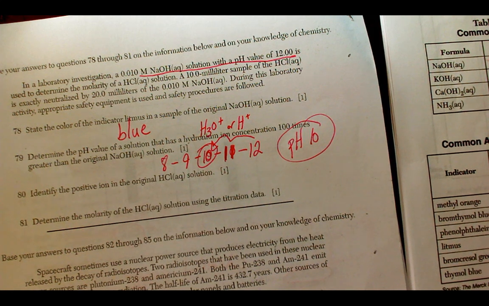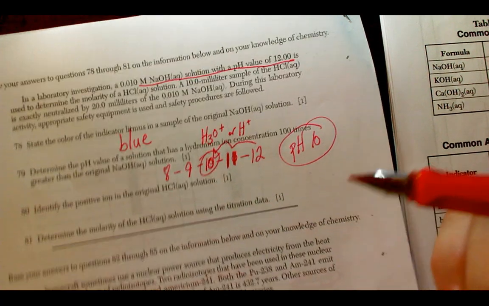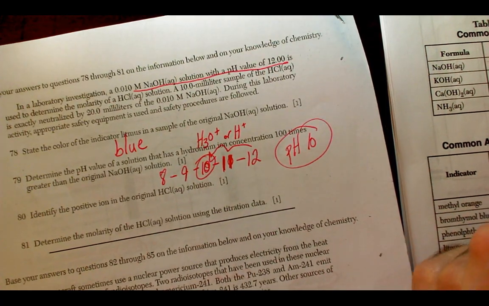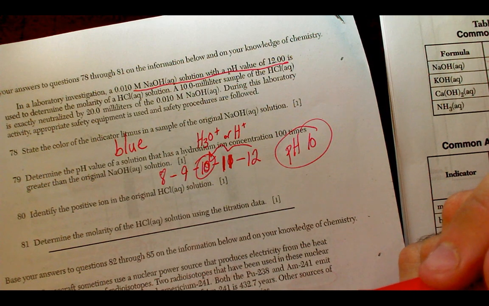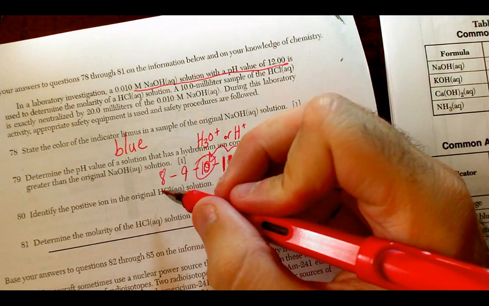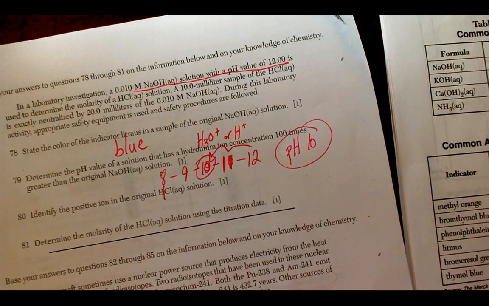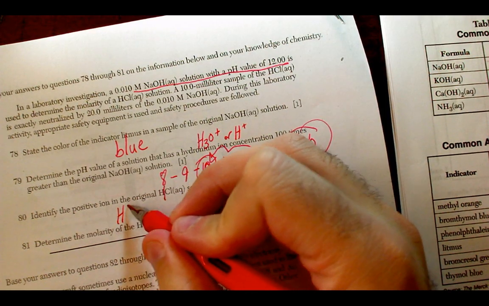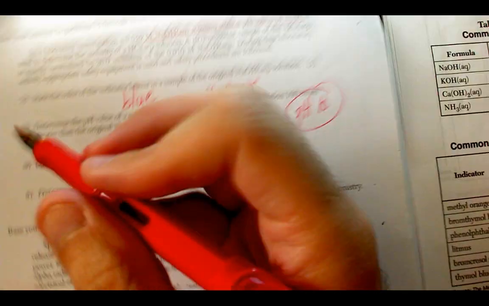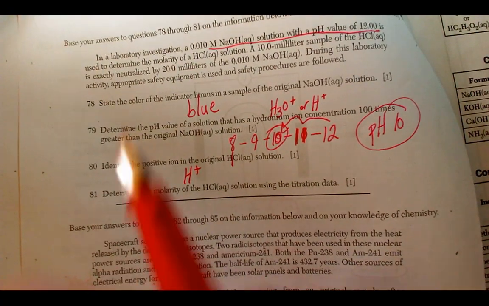80. Identify the positive ion in the original HCl solution. Our boy Arrhenius told us that when acids break down, they split in water as electrolytes. H is what's given off, and that's going to be the only positive thing. So it's just H+. If it was a base, I'm going to write this kind of off the side because this is non-answer. I'm just going to write an example here.